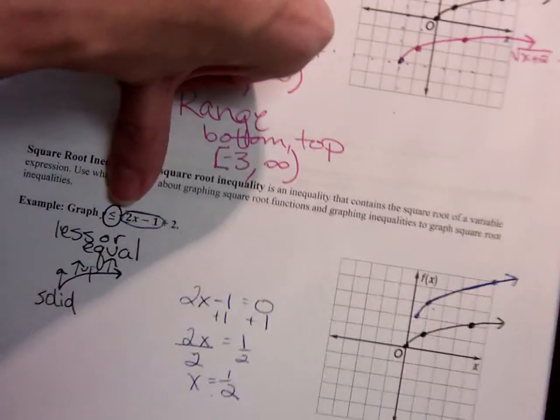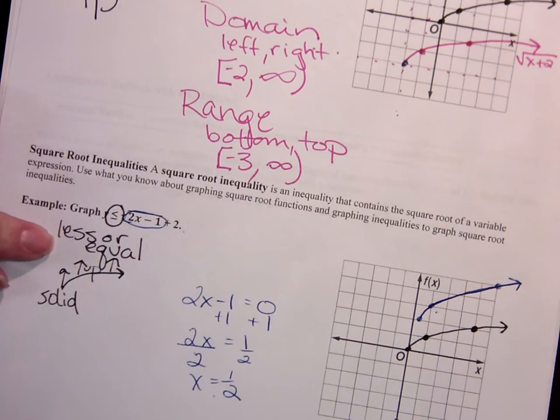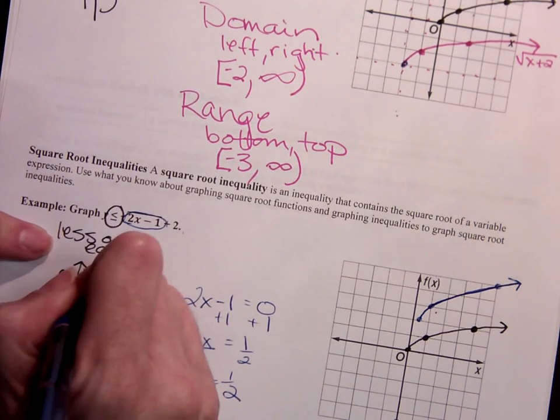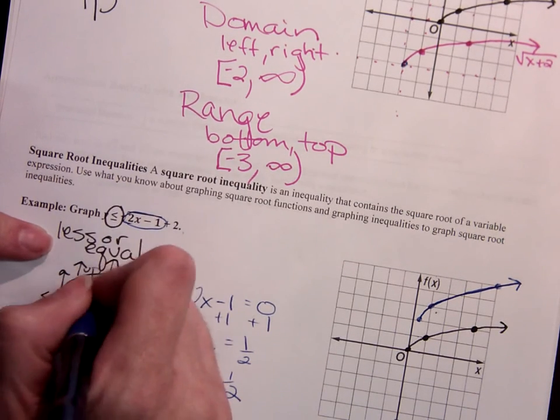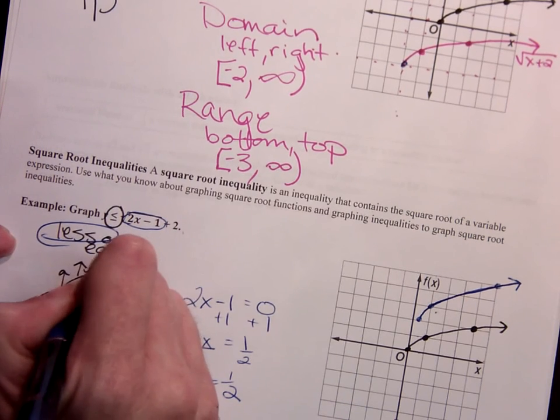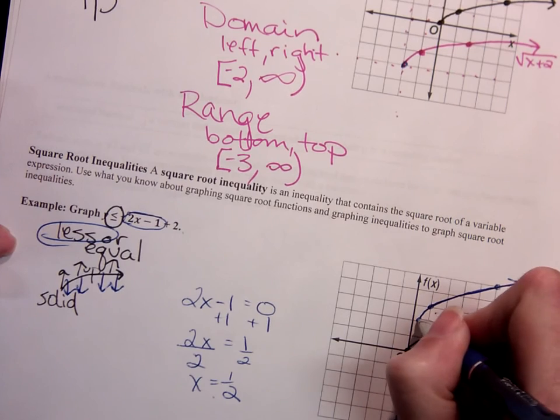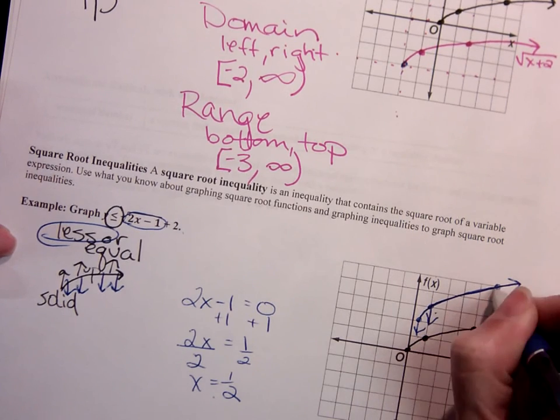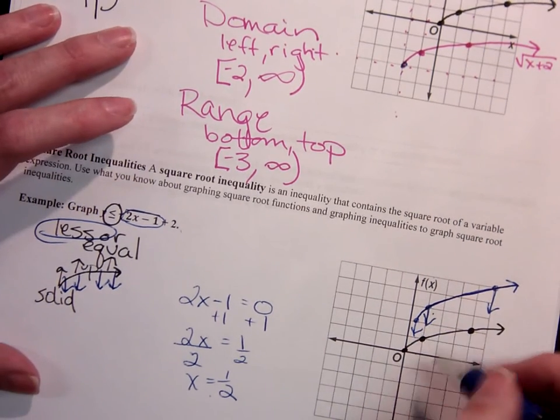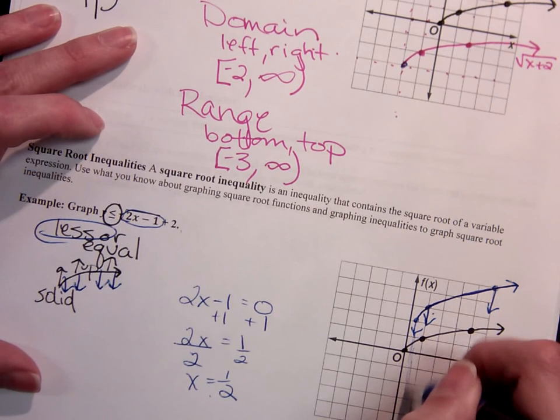Okay, and because it was less than or equal to, I even wrote that down, less than or equal to, so we're going to shade down. So from here, straight down, straight down, straight down. I can't go past this halfway mark right here.